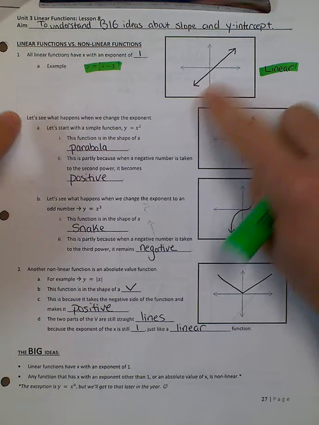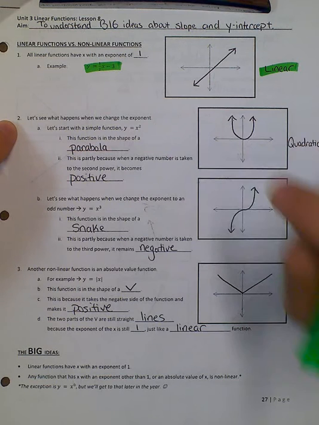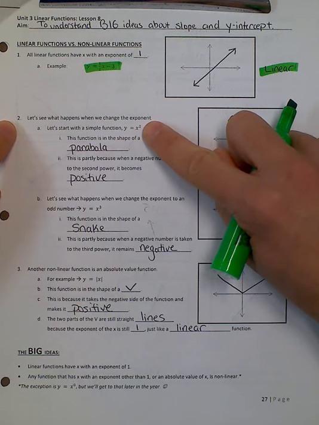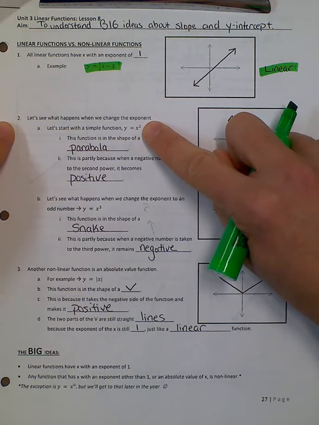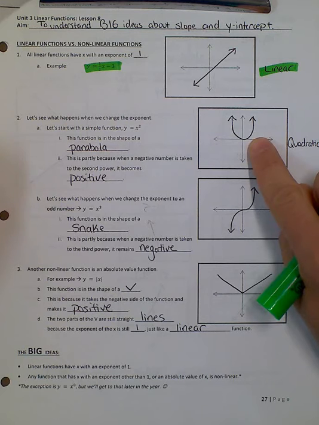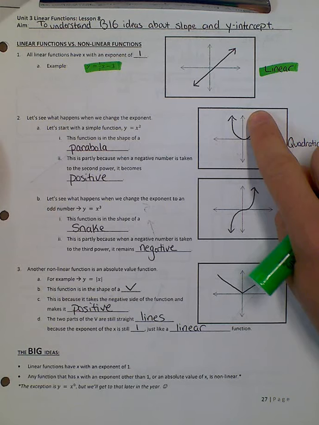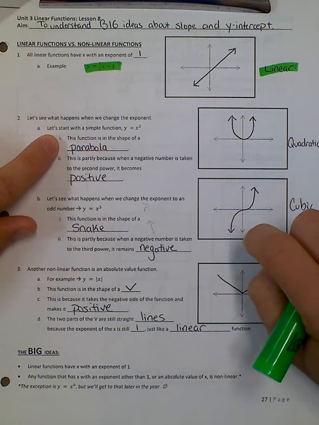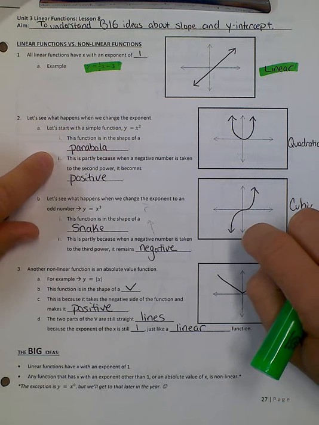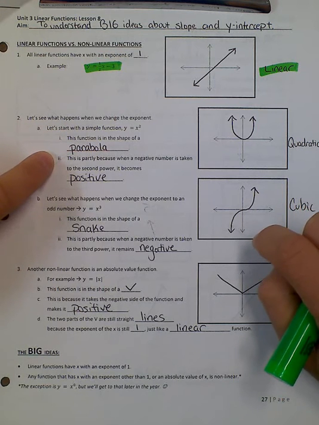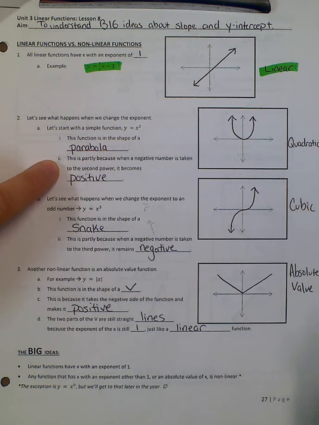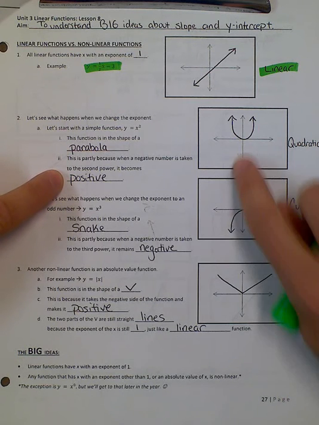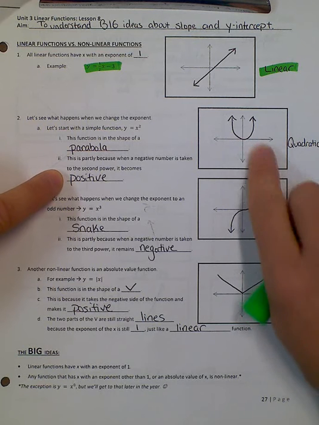Now as we change the exponent in example 2, we start with the function y equals x squared, or y equals x to the power of 2. When we graph this using a graphing calculator or some graphing tool, we see a U-shaped graph. In mathematics we call this a parabola. This is partly because when a negative number is taken to the second power, negative times negative becomes positive, so the graph never really goes below the x-axis.